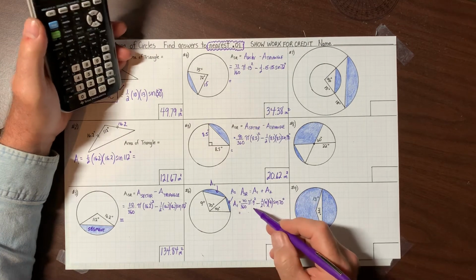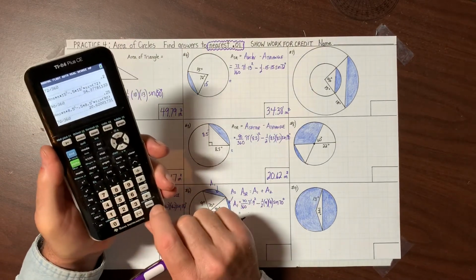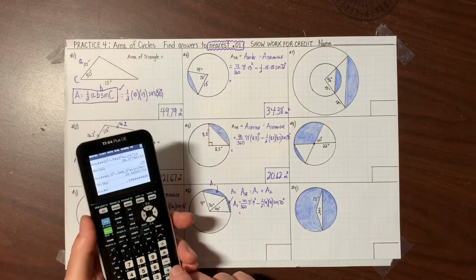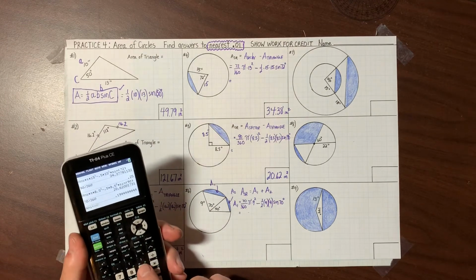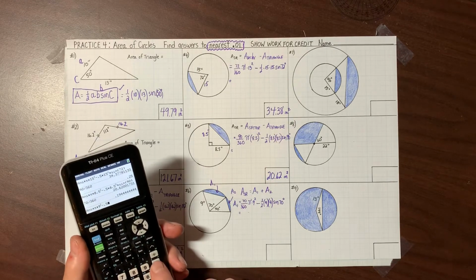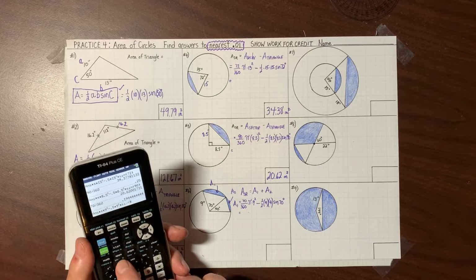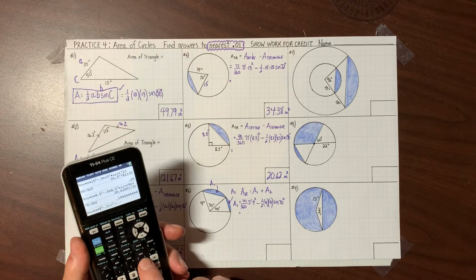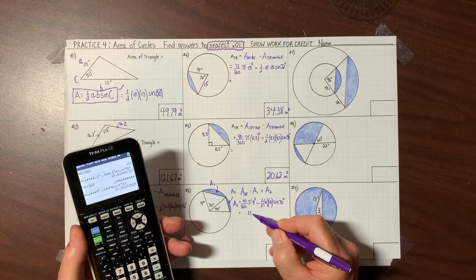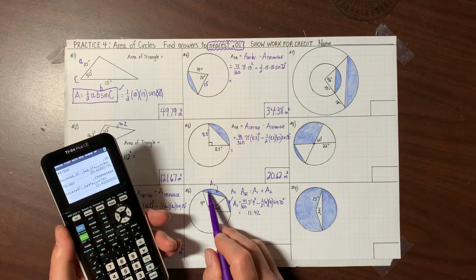I'm going to go ahead and do that calculation. So I'm going to do 70 divided by 360, enter, times pi times 9 squared minus 0.5 times 9 squared times sine 70 degrees, enter, and I'm getting 11.42. That's the area of this bigger segment.